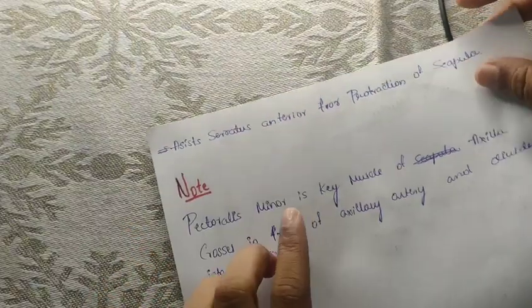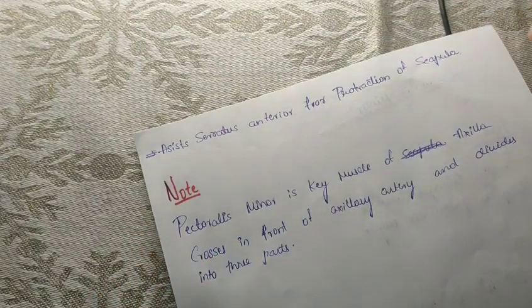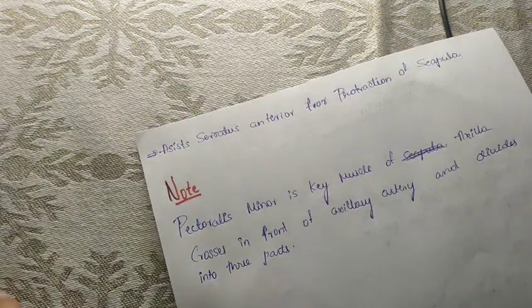And note, pectoralis minor muscle is a key muscle of the axilla. Why we say key muscle: it means something is discussed with reference to that. So this is a key muscle of the axilla, because it divides the axillary artery.